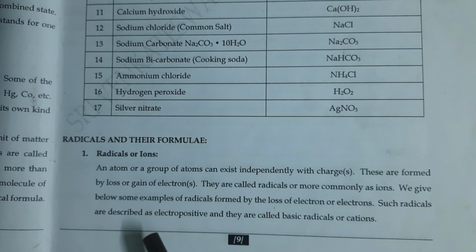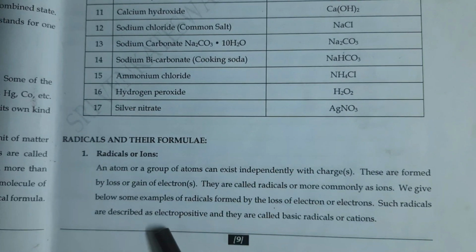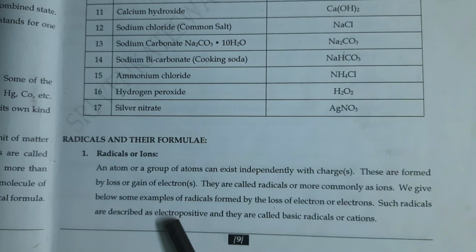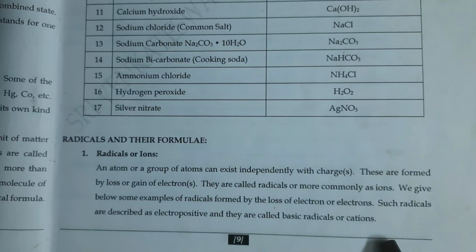A positively charged particle is called a cation. That is called a basic radical, or electropositive radical. Basic radicals are cations.